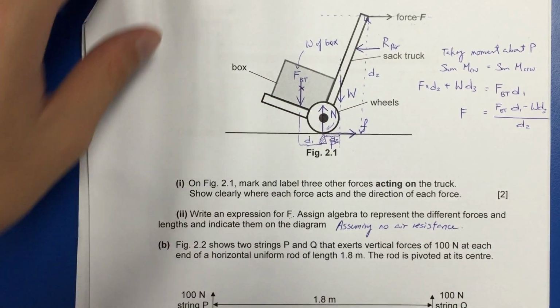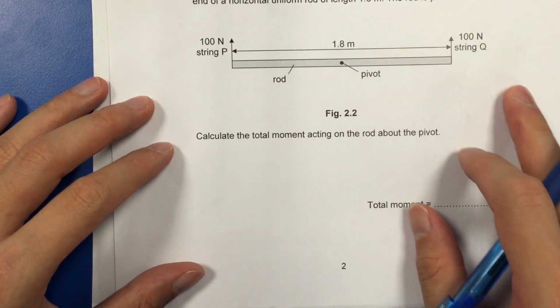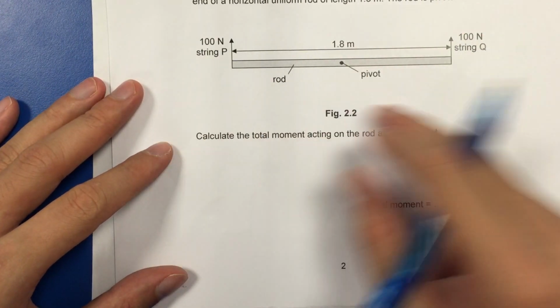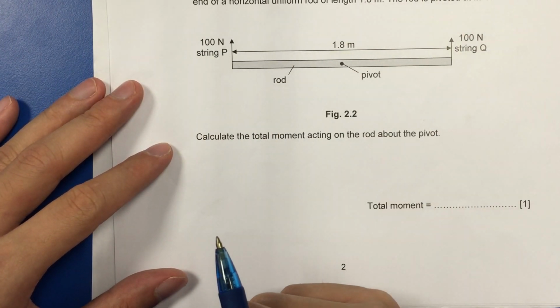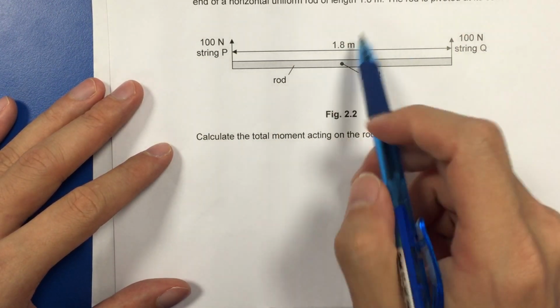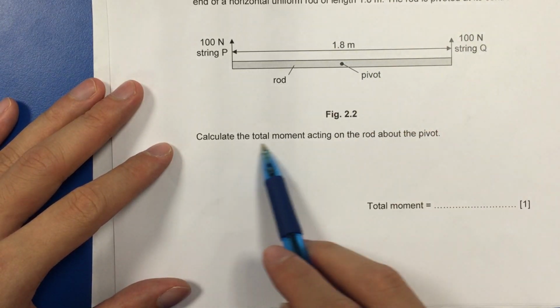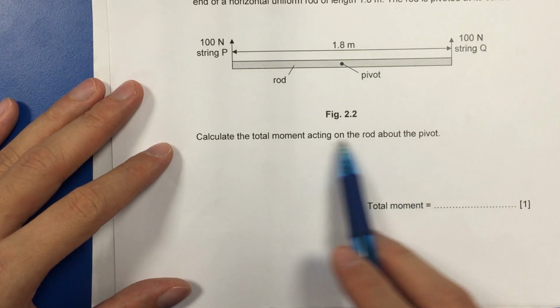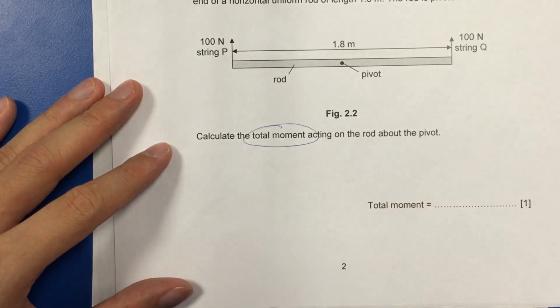Okay, next. For this question, it is pretty straightforward. It's just a simple moment question. Let's see, did I put any tricks here? The trick here is that I put total moment.